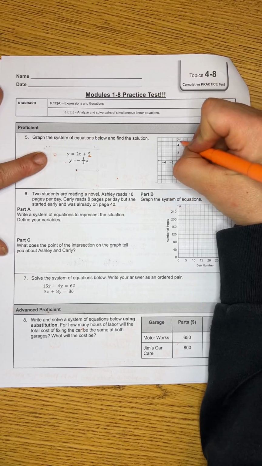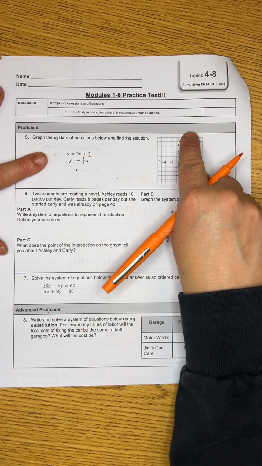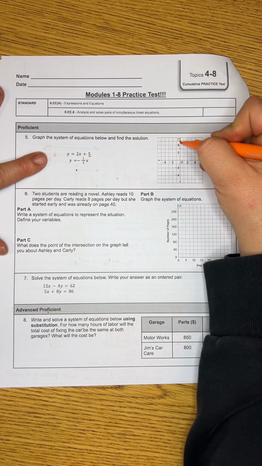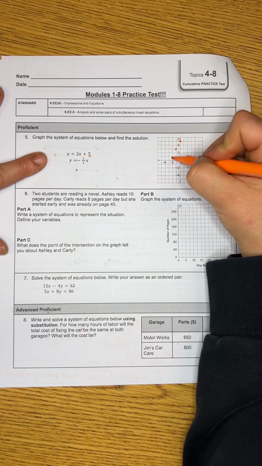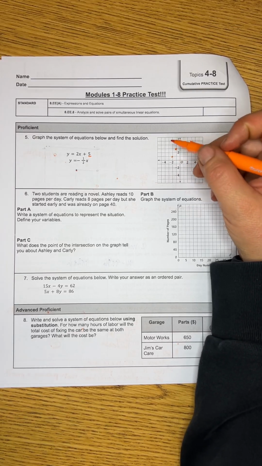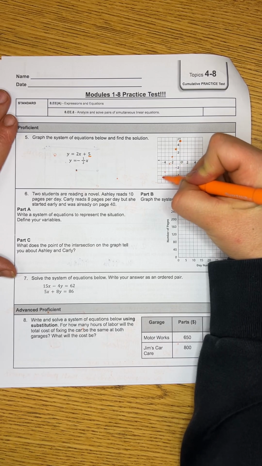My y-intercept is 5. My slope is 2, so I'm going up 2 over 1, which takes me off the graph. So I can also go down 2, left 1, down 2, left 1, which is the same positive slope. Down 2, left 1, down 2, left 1, down 2, left 1.